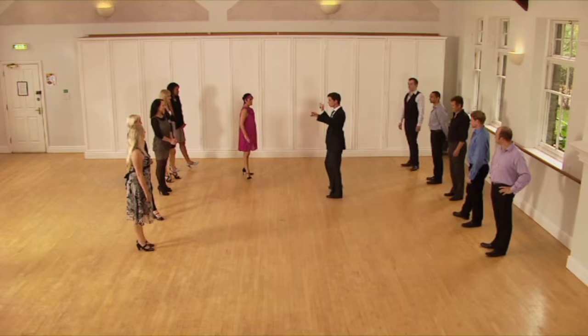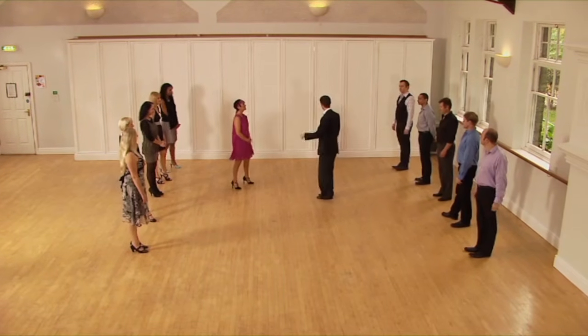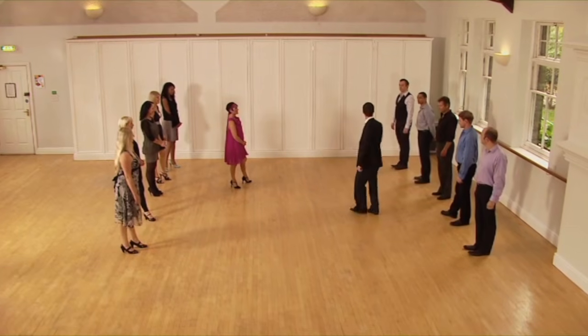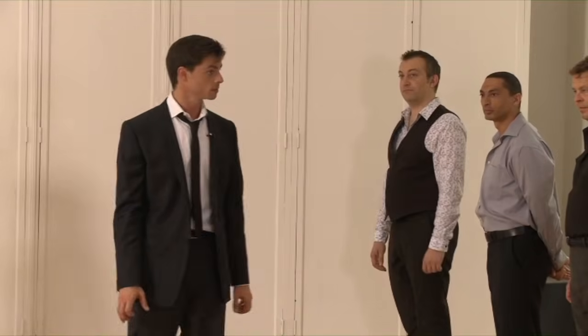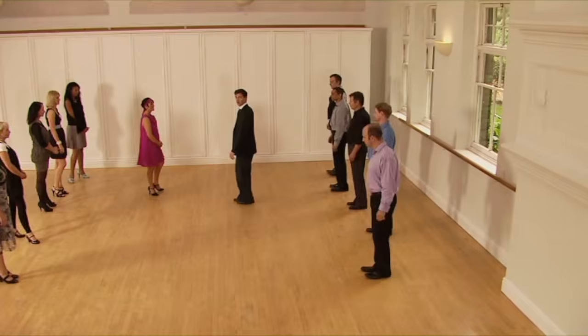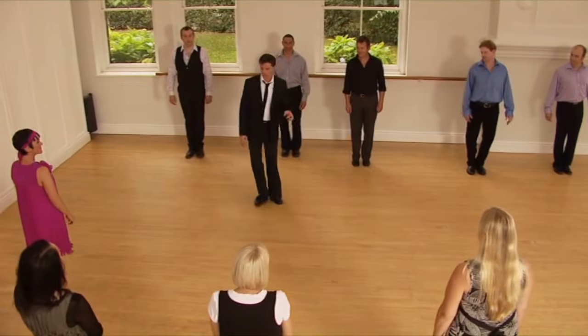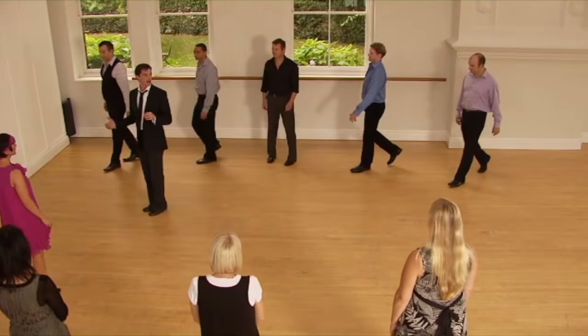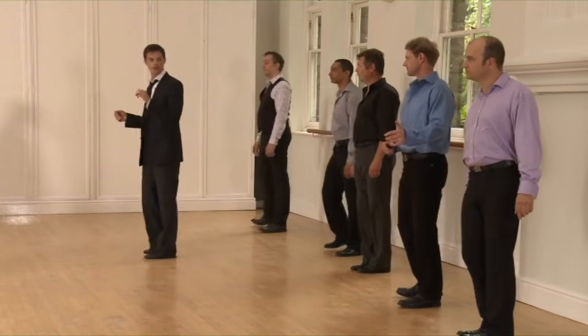So, gentlemen, we've just left off with our second promenade, and we've closed to the girl, correct? What we're going to do is simply dance back, back, side close as the girl dances her rotation. Okay? Guys, let's try that now. Left foot back. We have back, back, side close. And one more time, guys. 5, 6, 7, and slow, slow, quick, quick.